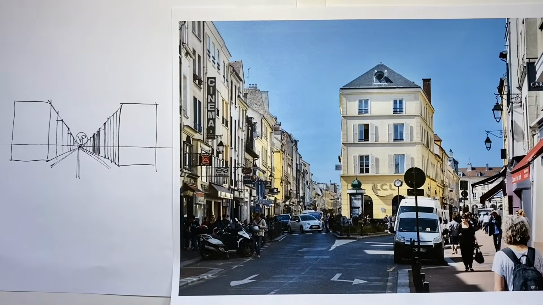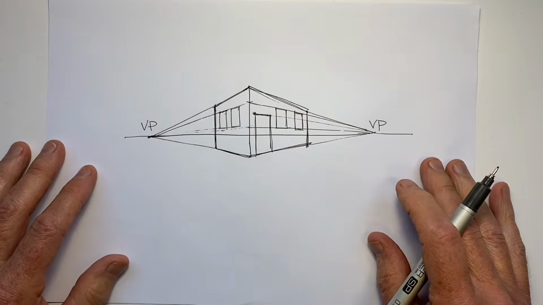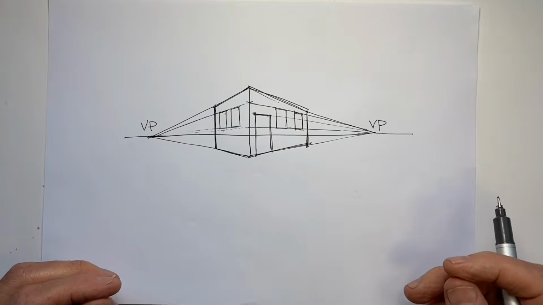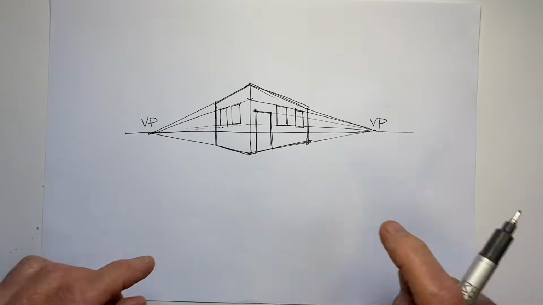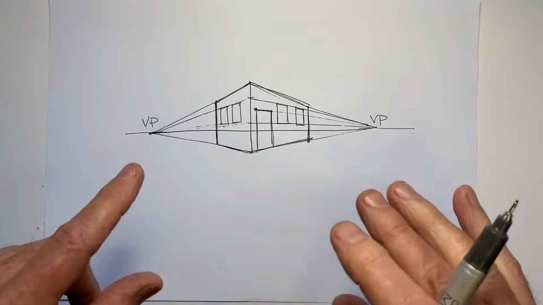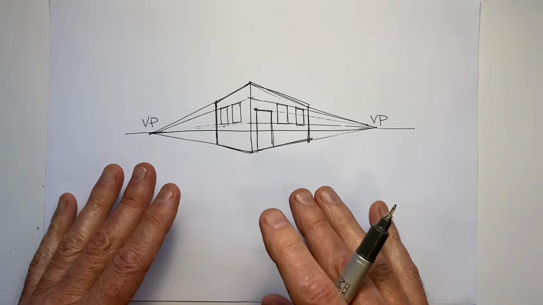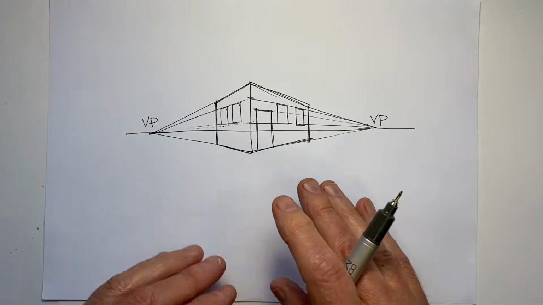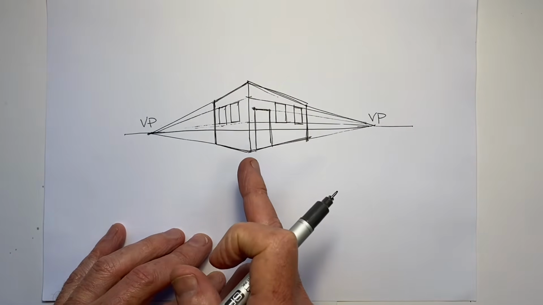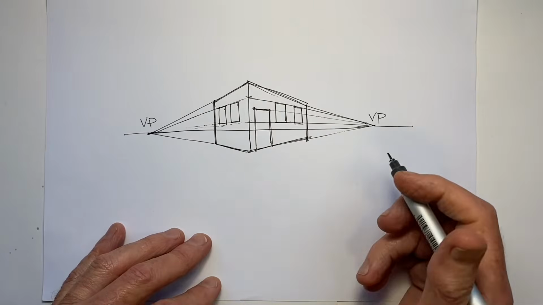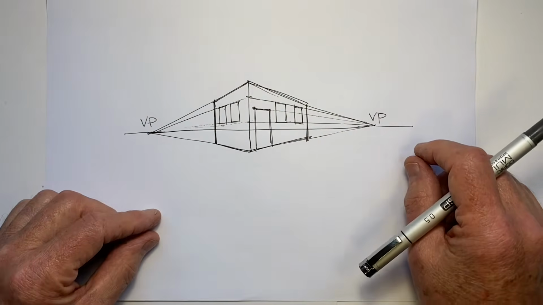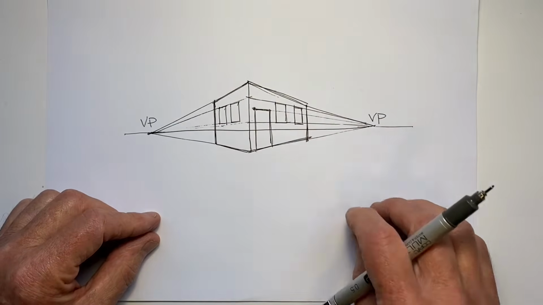Now we'll look at two-point perspective. Two-point perspective is probably the perspective most people are thinking of when they hear the phrase perspective. It's where we have two vanishing points on our eye level. And we get two-point perspective when we're not standing front on looking at an object, but we're standing looking at it from an angle. And so each side has its own vanishing point. In its simplest form, it's a box.